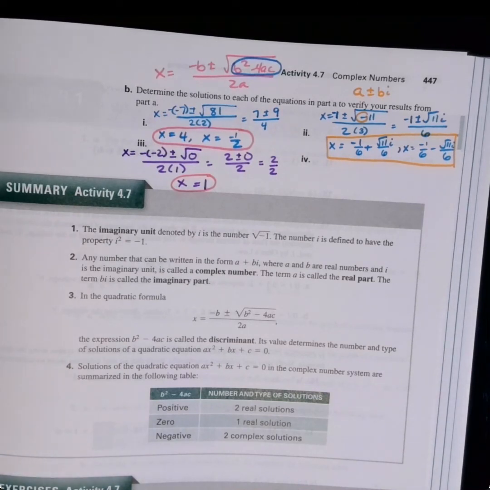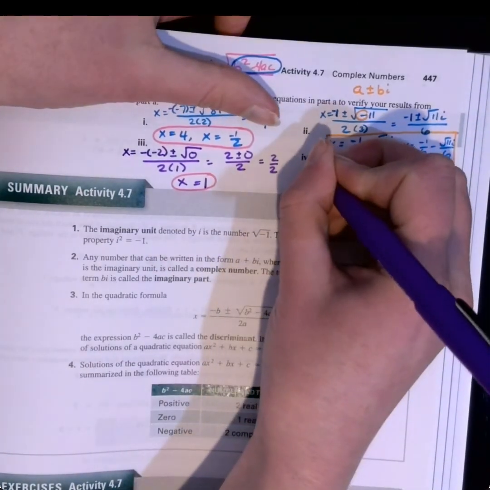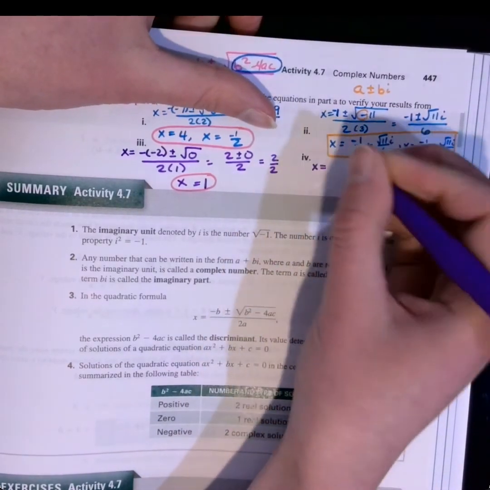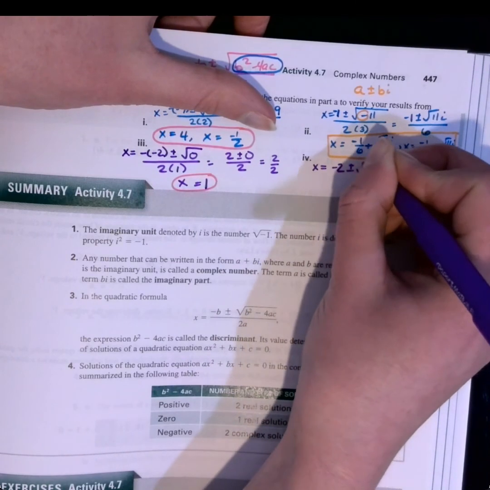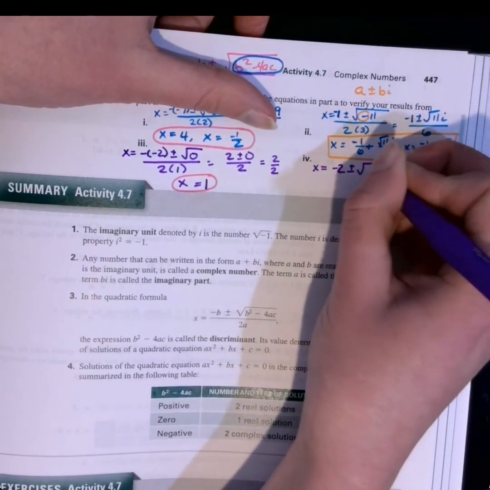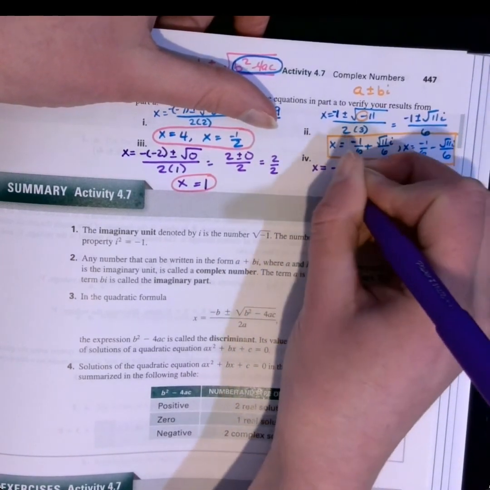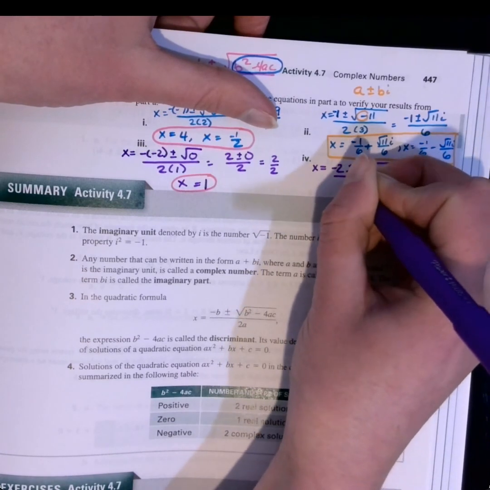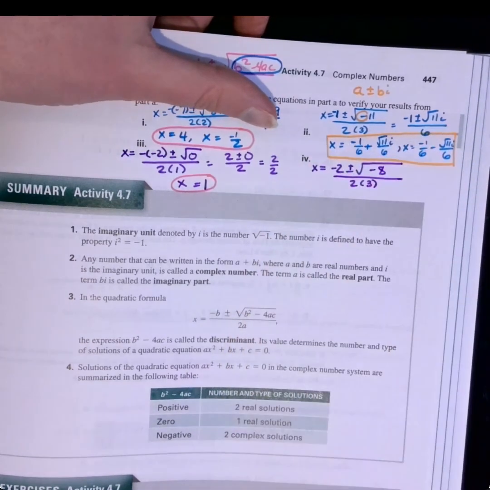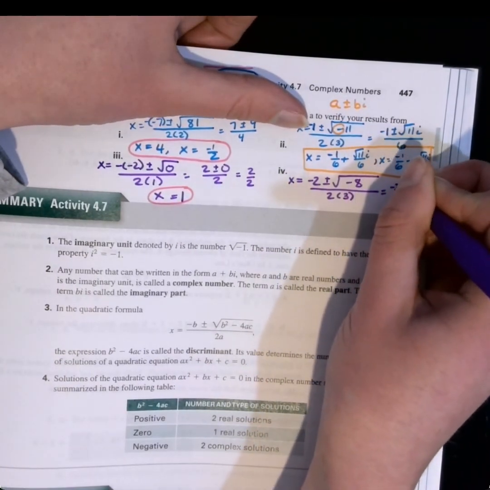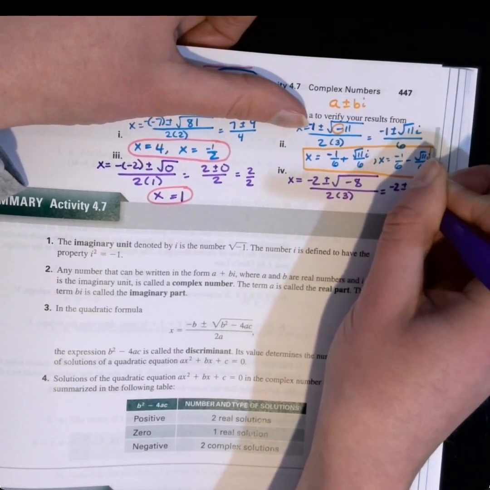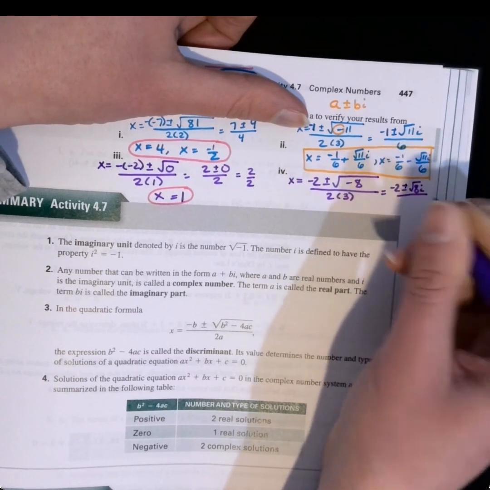Okay, and the last one, it's supposed to give us two complex solutions. So let's see. We're going to get our x equals negative 2 plus or minus the square root of, our discriminant already came out as negative 8, over 2 times 3. Okay, so we have negative 2 plus or minus the square root of negative 8 so far over 6.